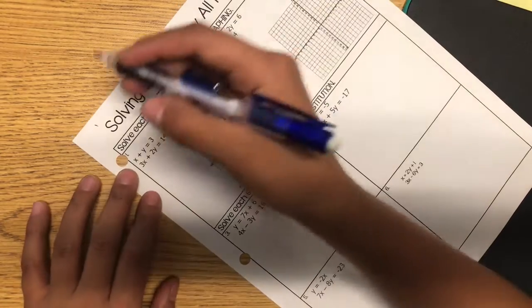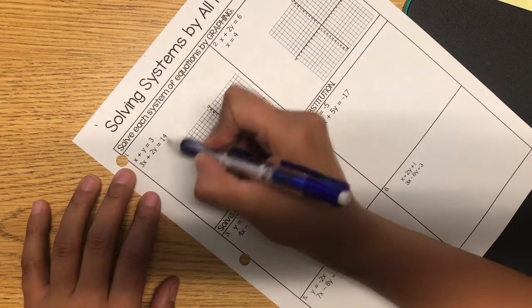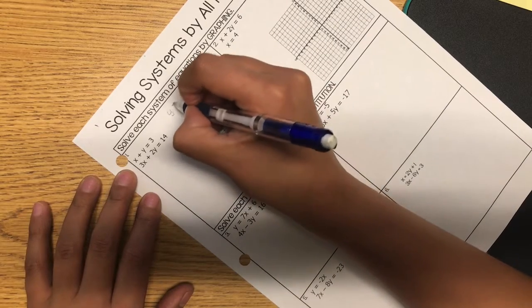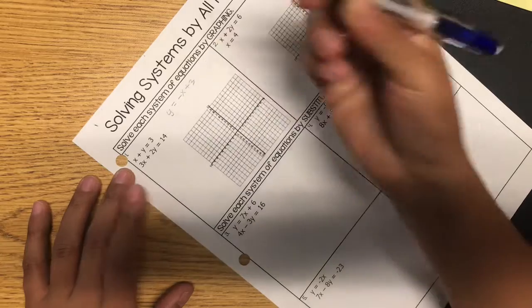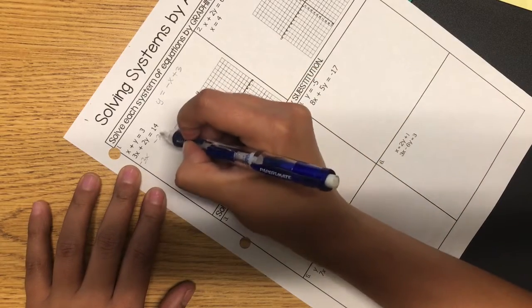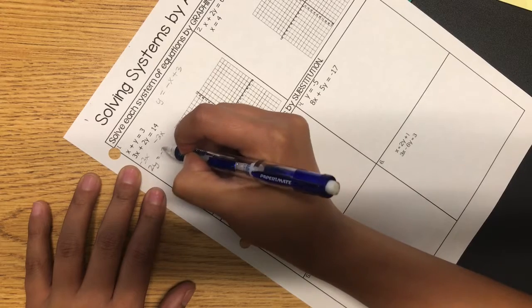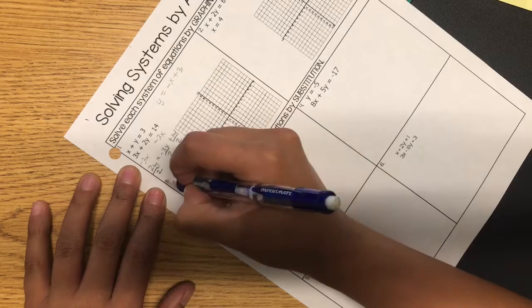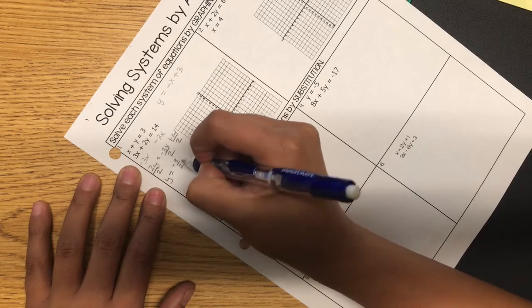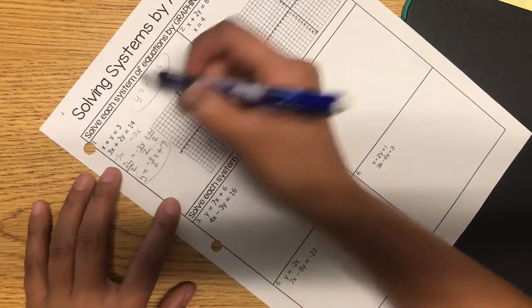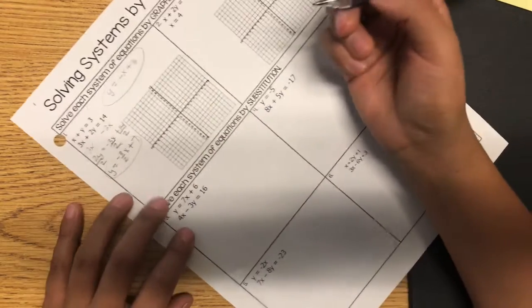So if we look at number 1, I'm going to solve for y on both equations. The first equation, I'm just going to subtract x, so y equals negative x plus 3. Nice and easy, right? The second equation, I'm going to subtract 3x first, so I have 2y equals negative 3x plus 14, where then I would divide by 2. So y equals negative 3 halves x plus 7. And then I'm going to graph both equations and see where the lines intersect.